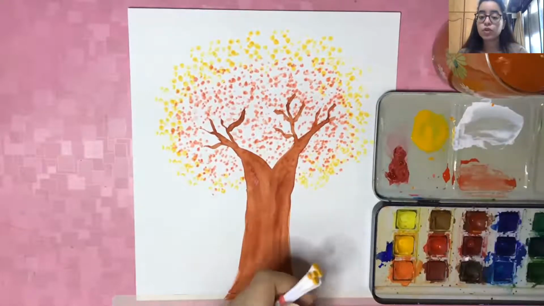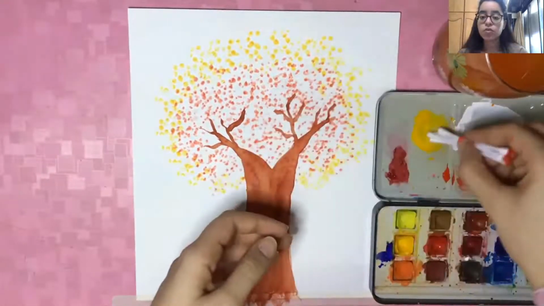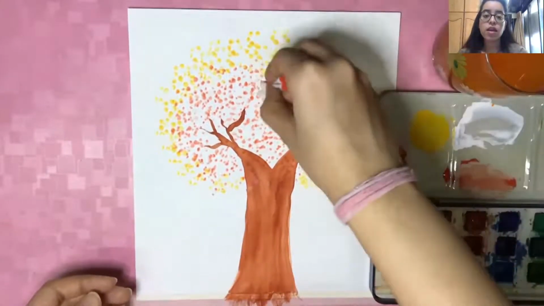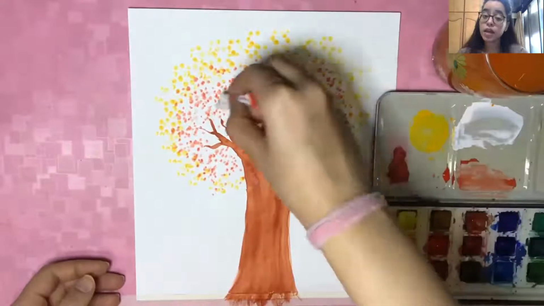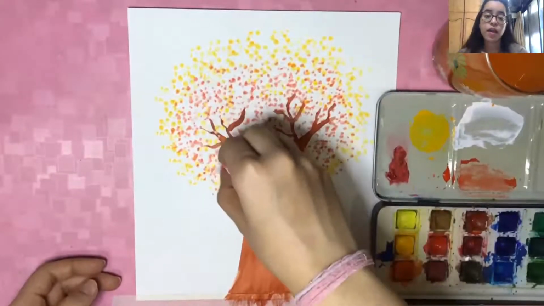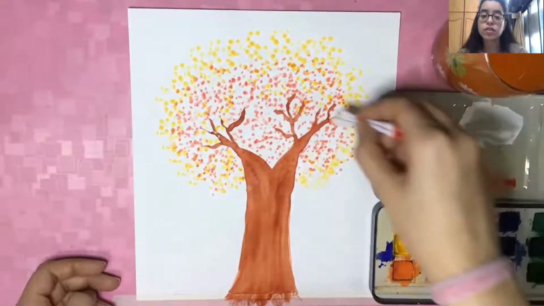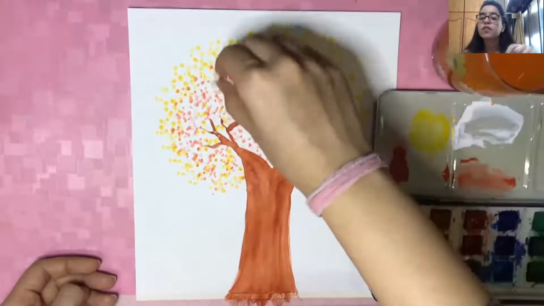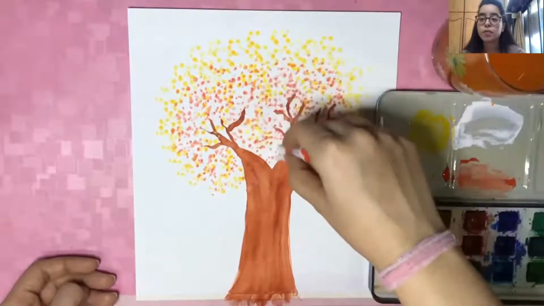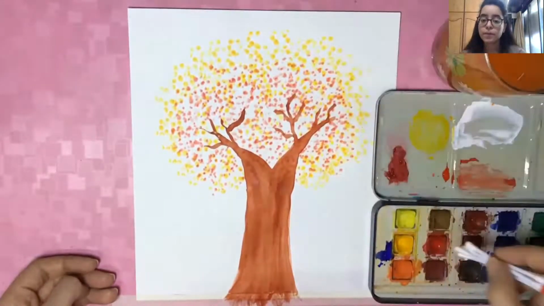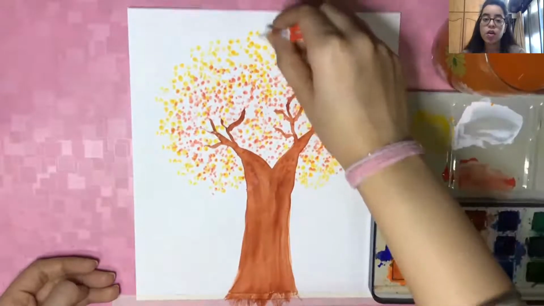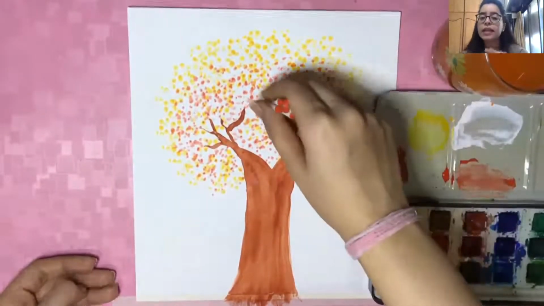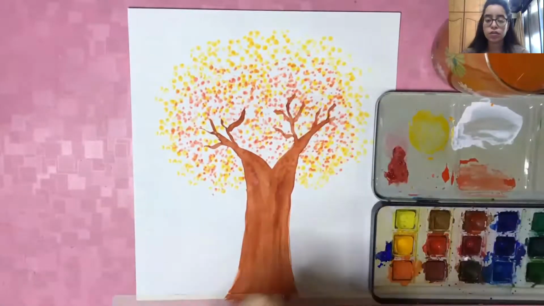So you all have to do this procedure with yellow color also. So dipping the earbuds into the paint, now stamping it again, around the yellow, around the red. Do you see how I'm stamping it around the branches? It's okay if the earbuds are landing on top of the branches also, so don't worry. I've just done this around the red color and a little bit in between the red color also.